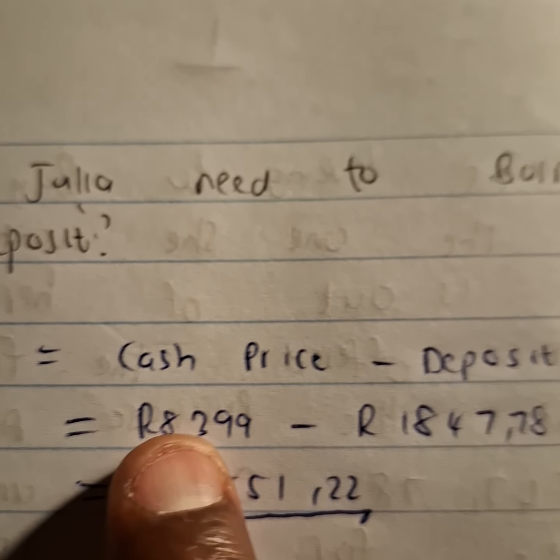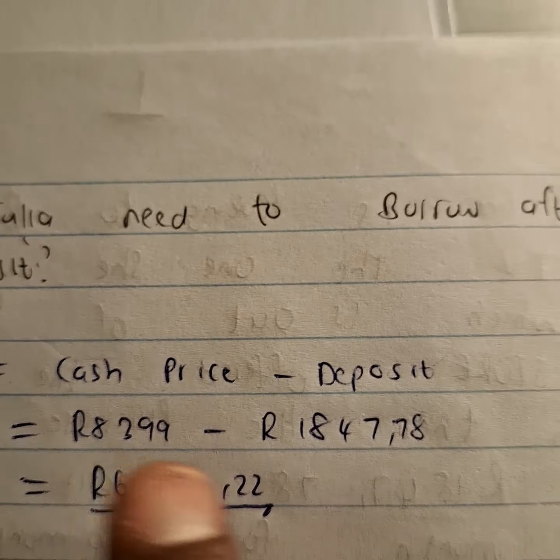That was the cash price. Then we subtract the deposit. We have been given the deposit amount, it's 1,847 rand 78 cents. So we get an amount of 6,551 rand 22 cents. That's how much Julia will need to borrow after paying the deposit. Okay, I hope that makes sense.